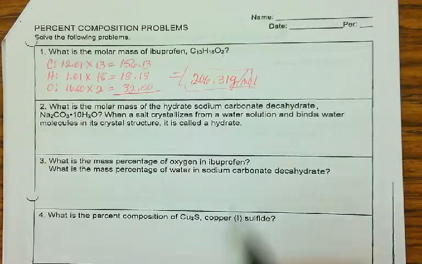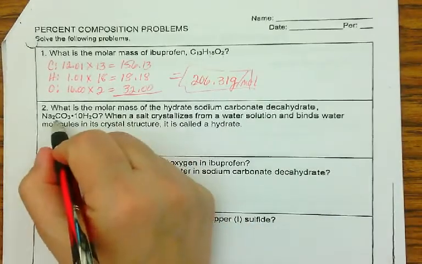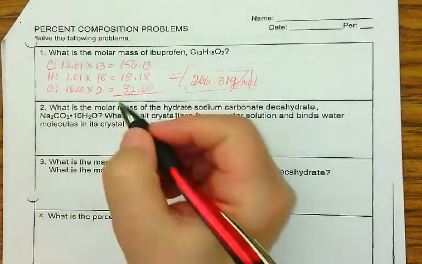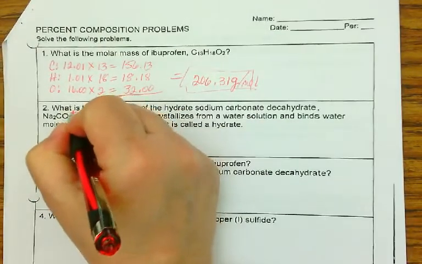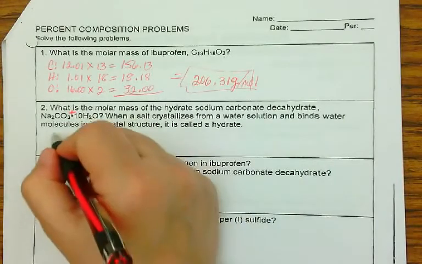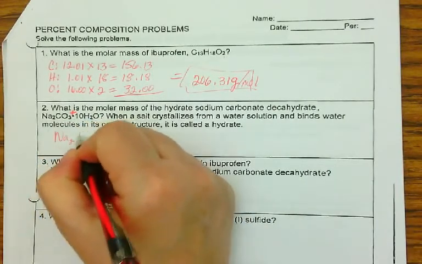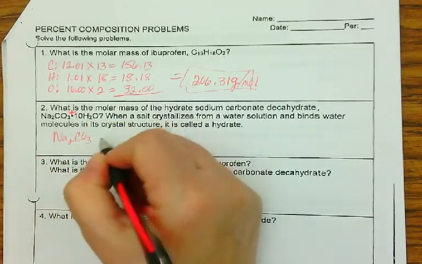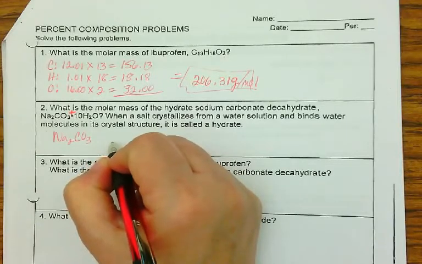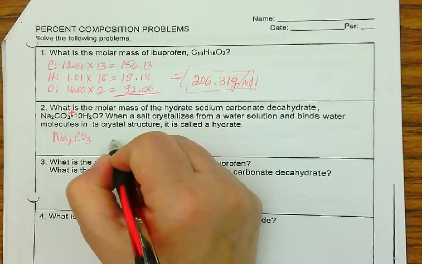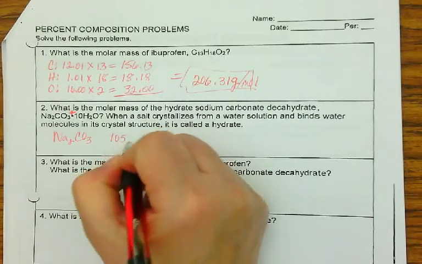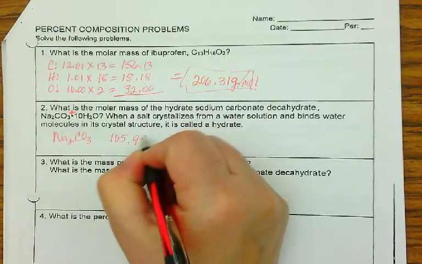All right, so Na2CO3·10H2O really means to add the 10 water molecules. Na2CO3 by itself had a molar mass of what? What did it come to? 105.99 grams.